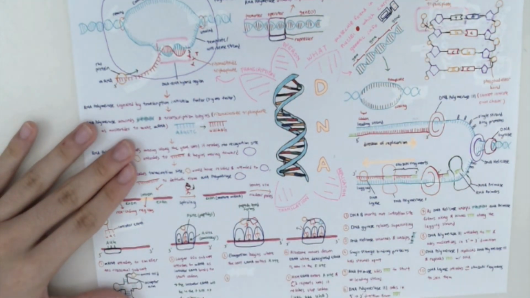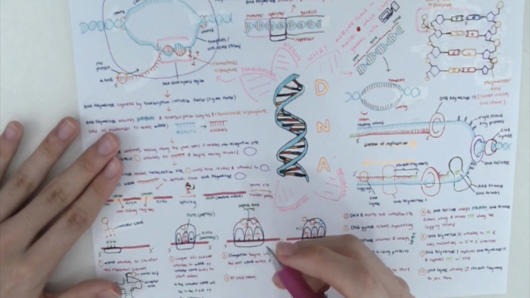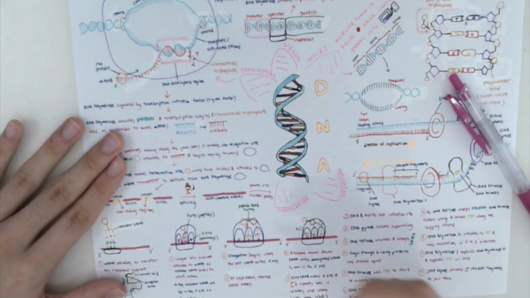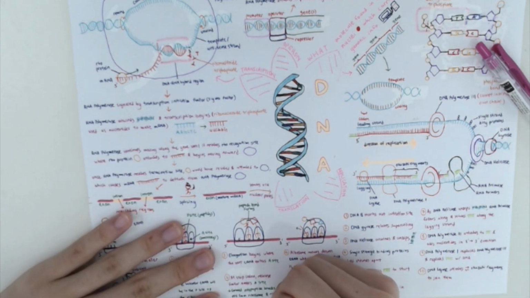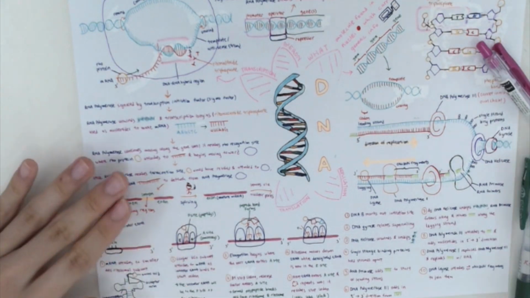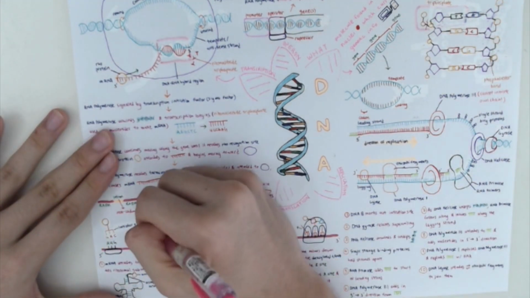Once the ribosome reaches the stop codon, a release factor enters the A site and terminates elongation of the polypeptide chain. The polypeptide chain breaks off from the ribosome and the ribosome detaches from the mRNA molecule. At this point, translation is completed and the polypeptide is formed.